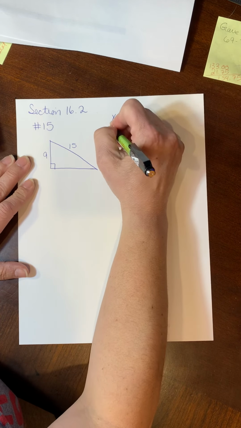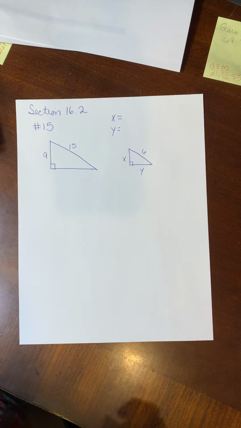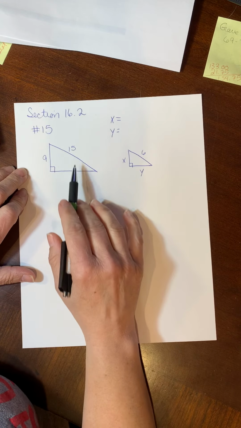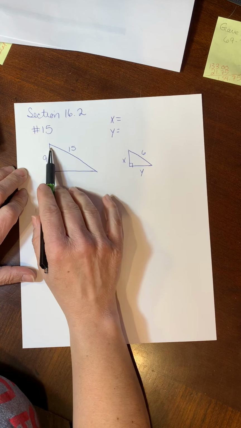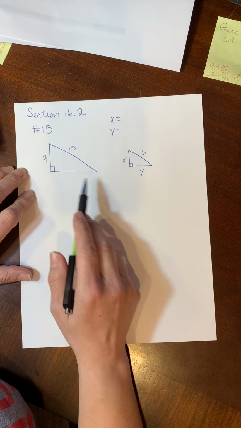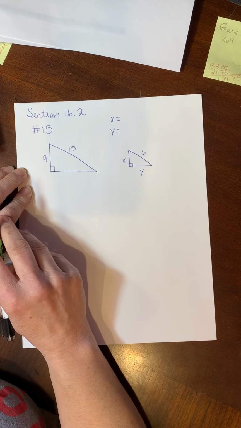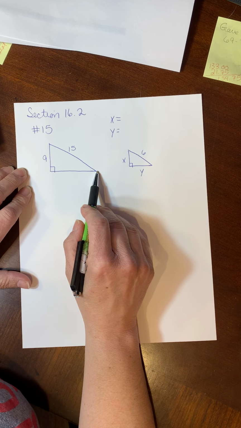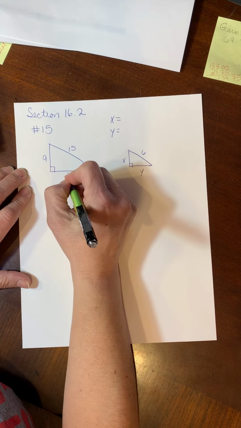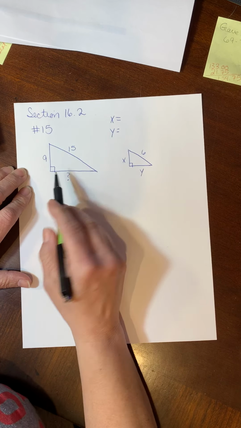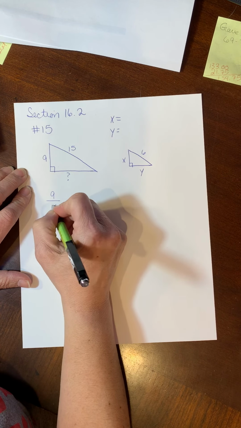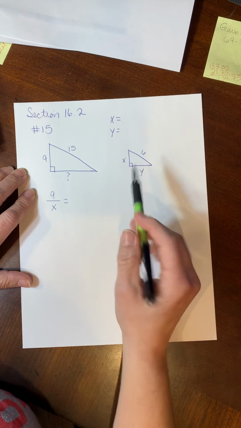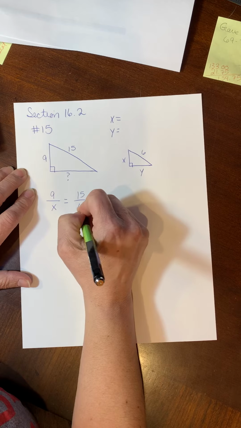So X and Y. What we have to do is find the hypotenuse. All sides are similar. That means the angles are exactly the same. So here we have a right triangle. The long side is not given. The short side, 9 over X, over the hypotenuse, 15 over 6.